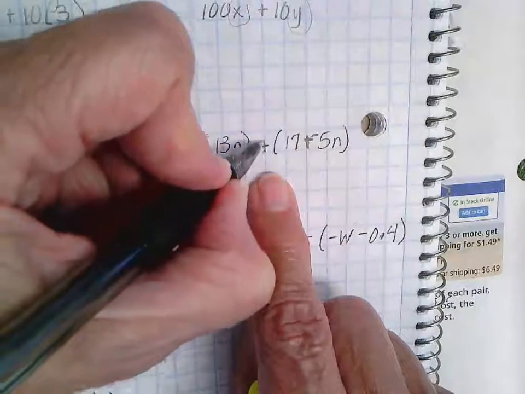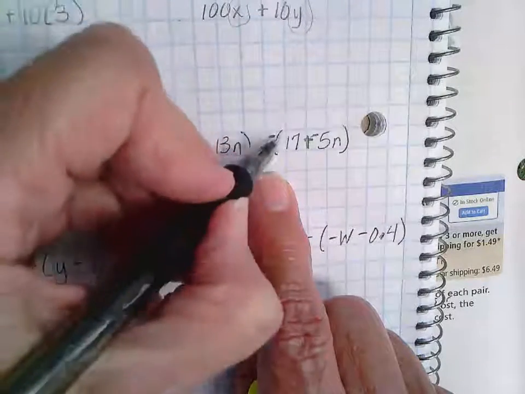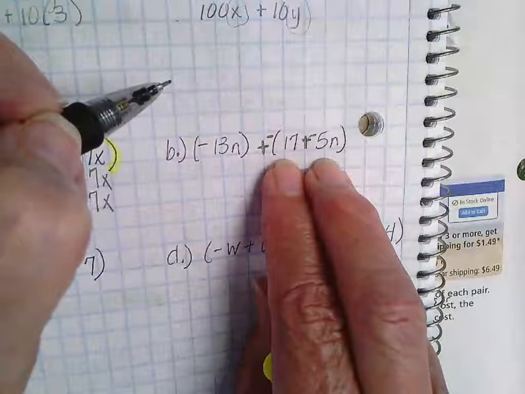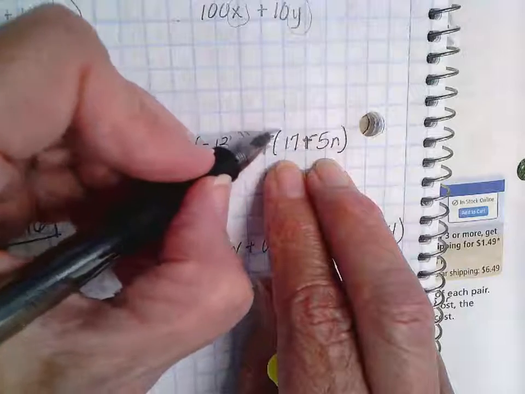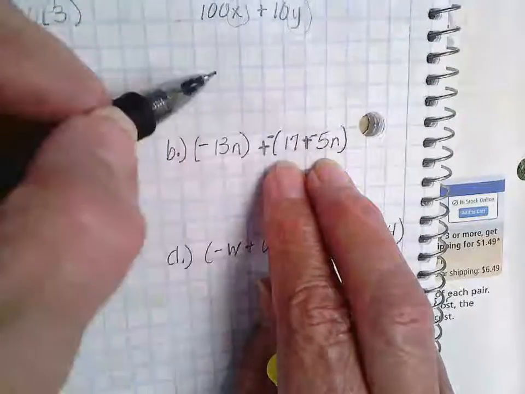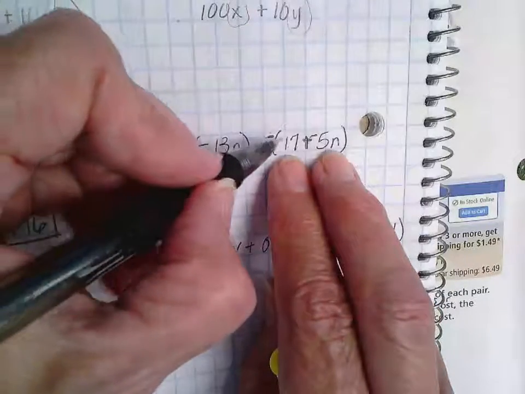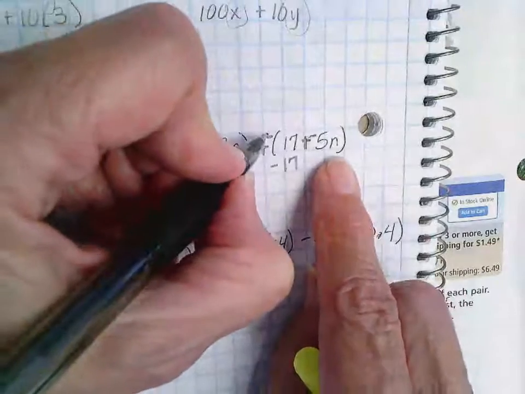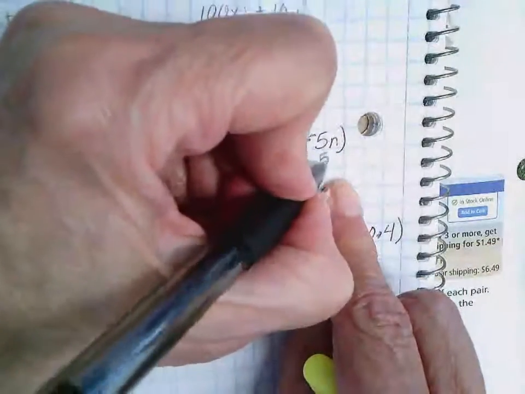So I'm going to take this sign and change it, which makes this whole expression the opposite of whatever it shows here. I'm going to assign the opposite sign to each term inside the parentheses. So this becomes negative 17. And the opposite of negative 5n is positive 5n.